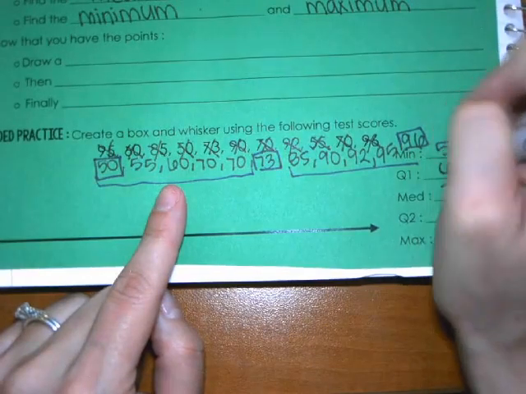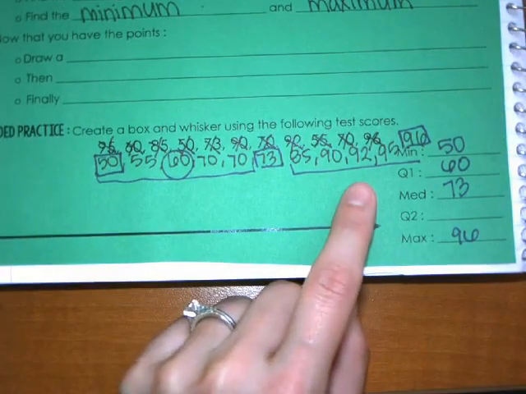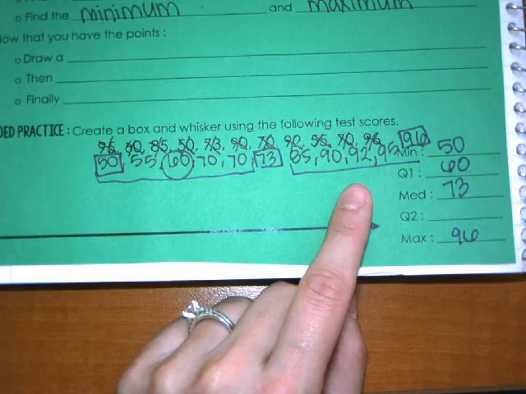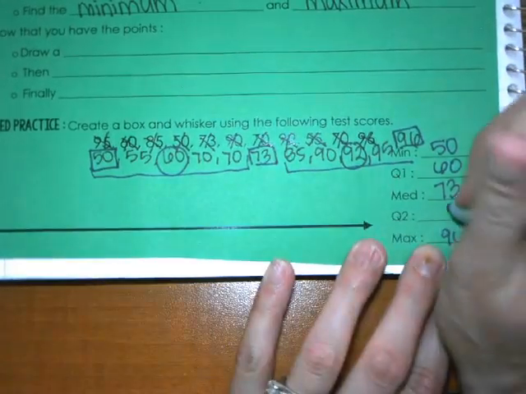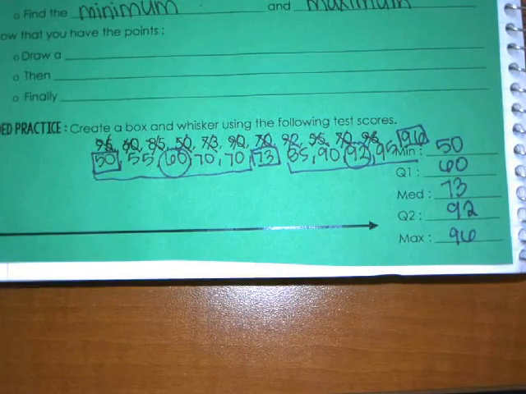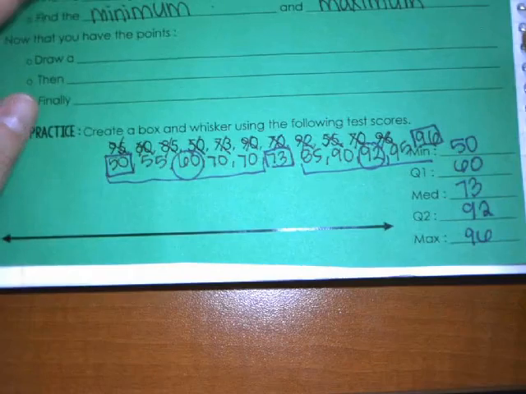So I'm going to write 60 for the first quartile because 60 is the median of the lower set. Now I need the median of the upper set. Raise your hand when you know what that is. The median of the upper set. What is it, you guys? 92, because it is in the middle. Now we have all 5 numbers. Any questions about how we found all 5 numbers? We've kind of been practicing that a little bit, right, guys?